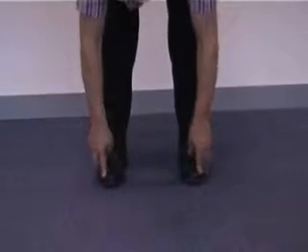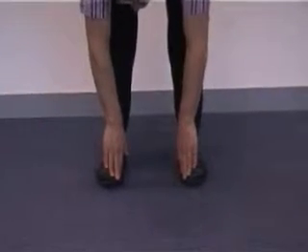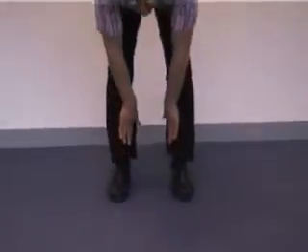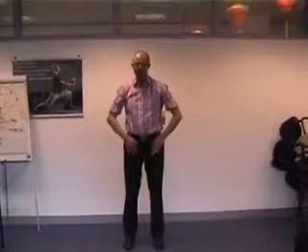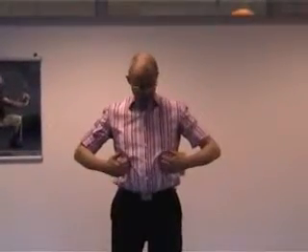The spleen channel starts at the medial nail point of the big toe and ascends just posterior to the medial crest of the tibia. On the abdomen, it's on the lateral border of rectus abdominis, this big muscle of the stomach. It then moves to the side to terminate in the 7th intercostal space below the apex of the axilla.